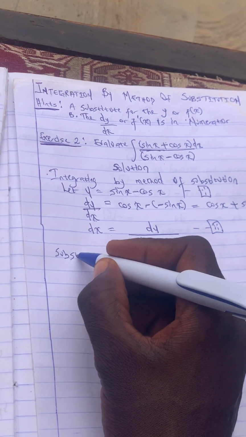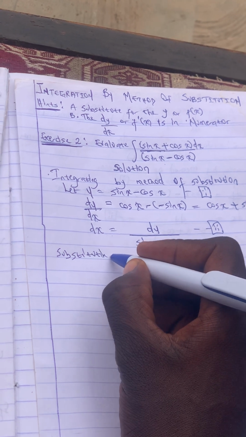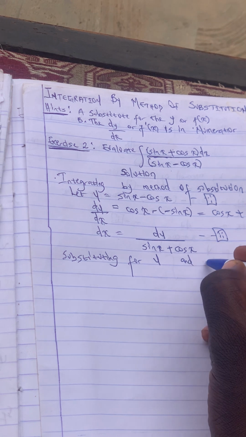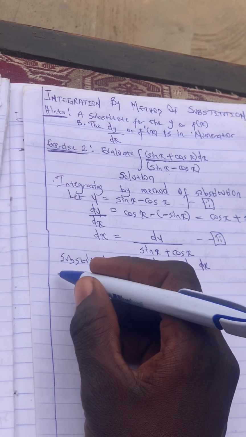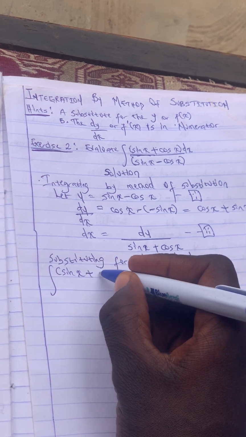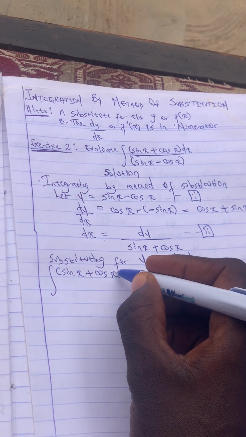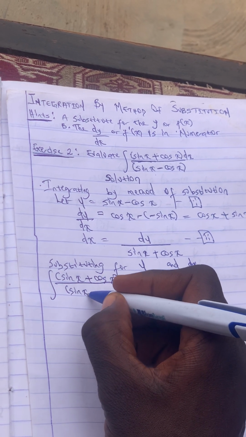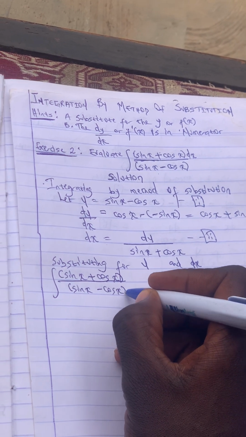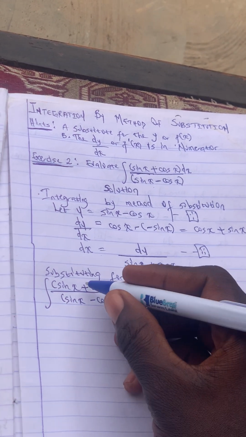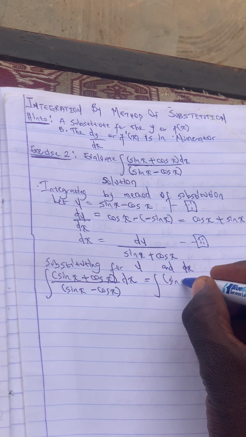Now we have substituting for u and dx. So let's go back to the initial expression. We have integrating sine x plus cos x over sine x minus cos x, then we have dx. Then this gives us, now I can write my sine x plus cos x.